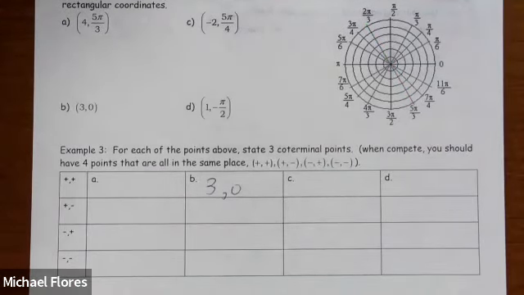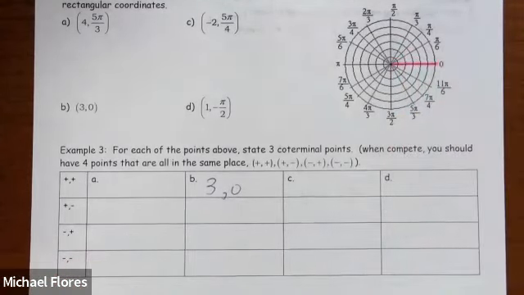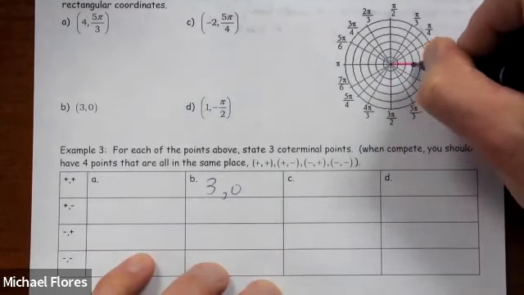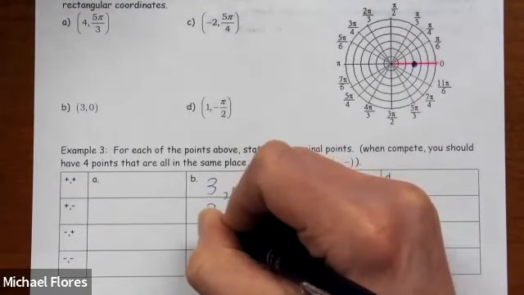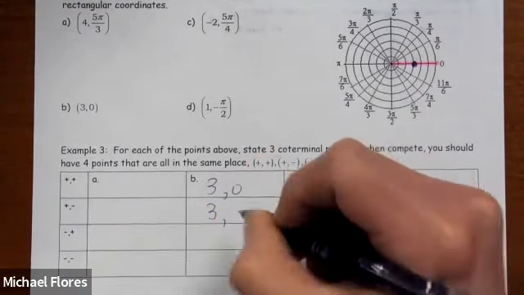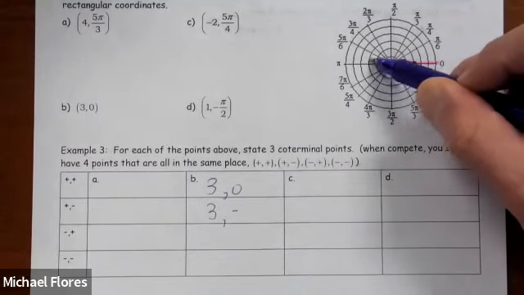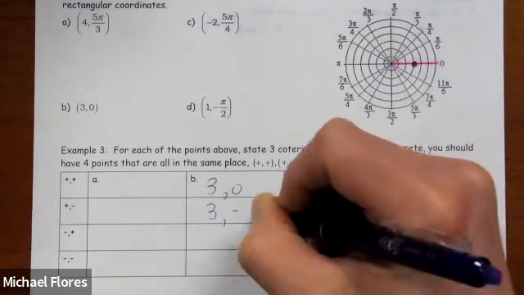Okay, for example B, they gave us the polar coordinate 3, 0. Here's the terminal ray going towards 0. 1, 2, 3, that's where our point would be. So I just plotted 3, 0. They want us to have the exact same radius, positive here, but they want the angle to be negative. So in order to achieve that, we'd have to go all the way back around the unit circle in the negative direction and then stop once we get to that terminal ray. That would be -2 pi.